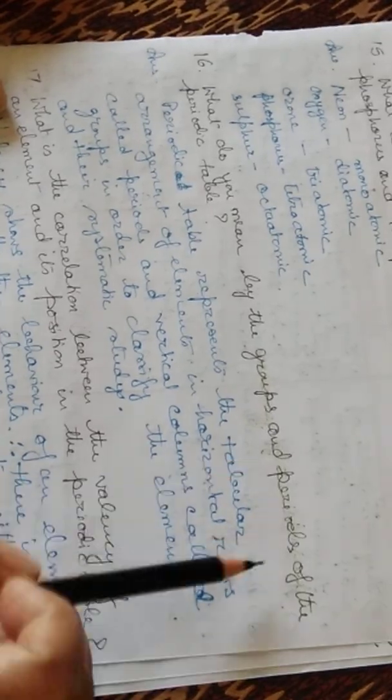Now what do you mean by the groups and periods of the periodic table? The periodic table represents the tabular arrangement of elements in horizontal rows, which are called periods, and vertical columns, which are called groups, in order to classify the elements and for their systematic study.